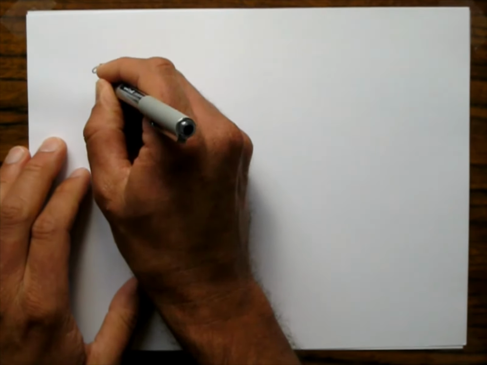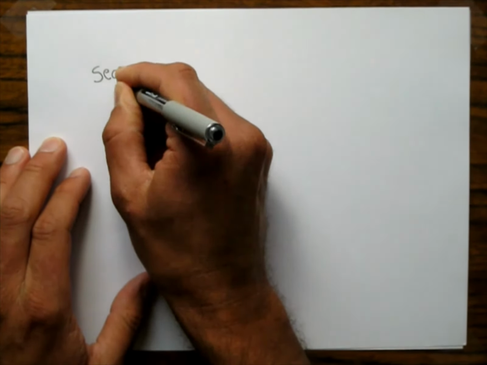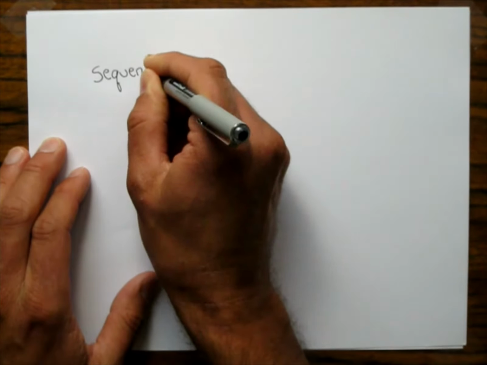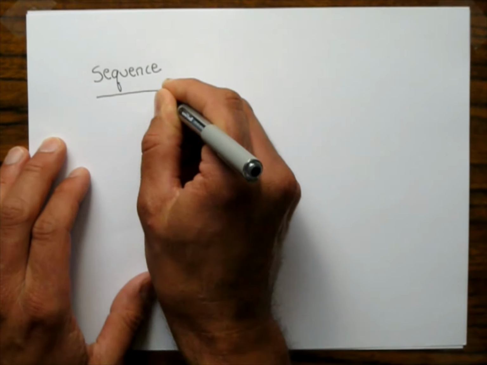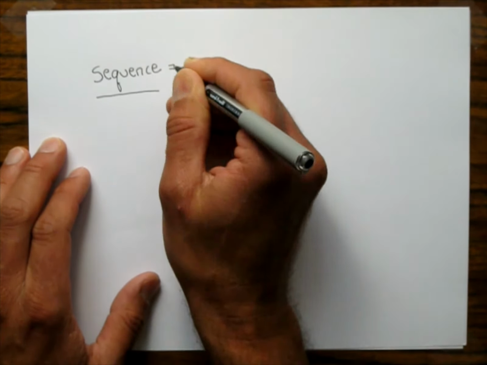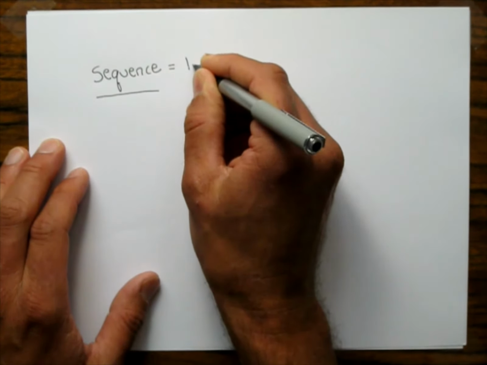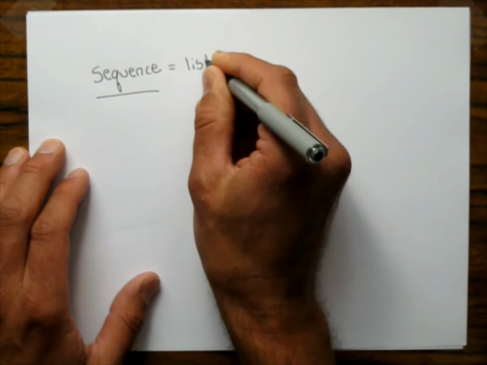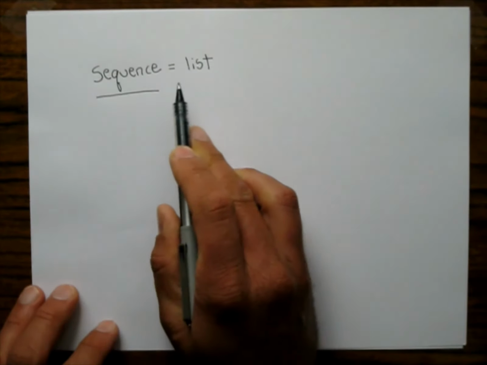sequences. And this is actually going to start a little 1.1, but I'm not going to put 1.1 there. I'm going to write out this right here. Sequence. So sequence, what is that? That's the fancy word for list. So a sequence is a list.